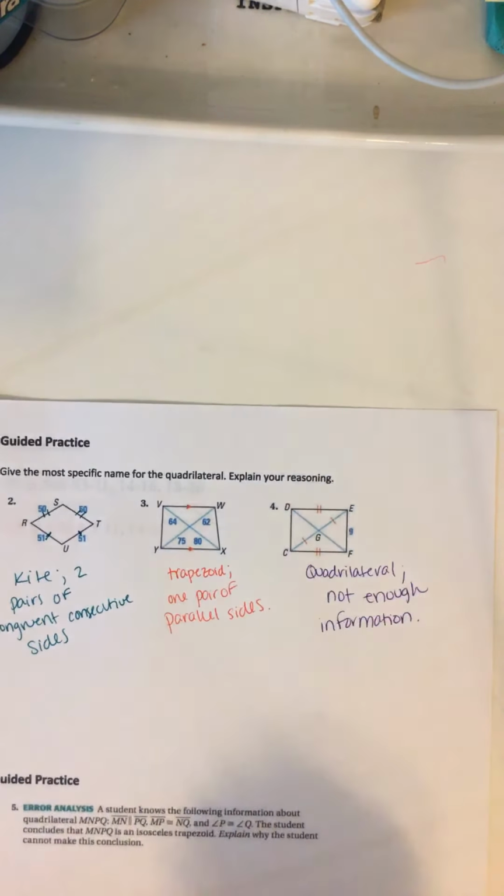And again, to re-emphasize that, I say this because we don't know that both diagonals are bisected. We don't know that we have two pairs of opposite sides congruent, and we know nothing about angle measures, so the most specific name we could give this is just a quadrilateral.